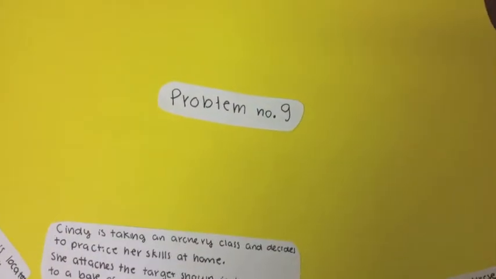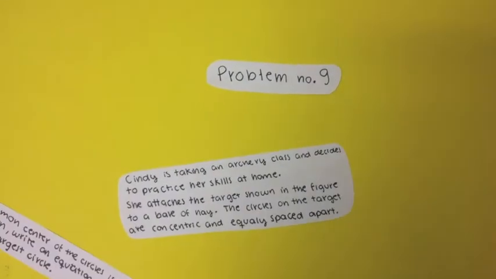Problem number 9. Cindy is taking an archery class and decides to practice her skills at home. She attaches the target shown in the figure to a bale of hay. The circles on the target are concentric and equally spaced apart.